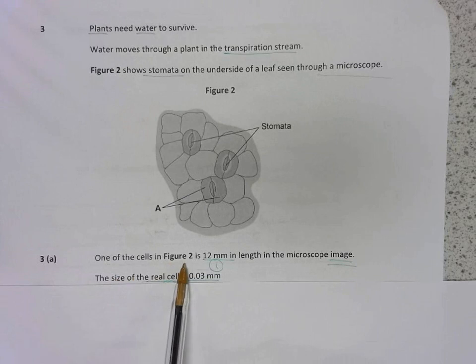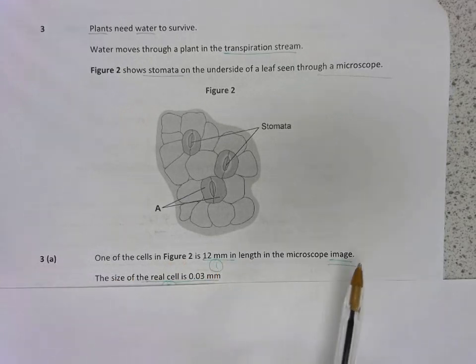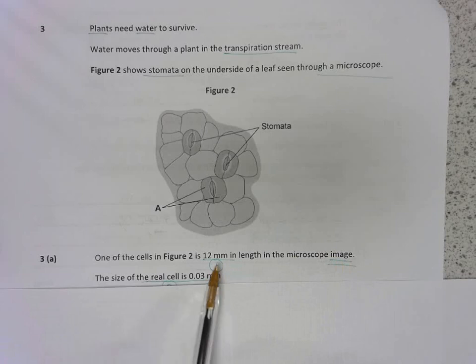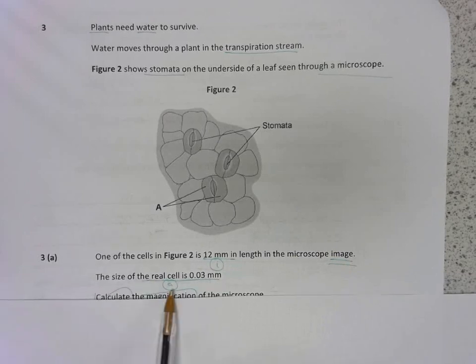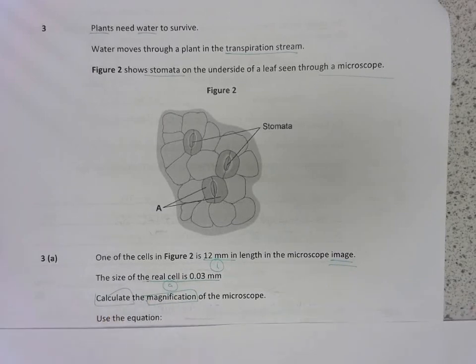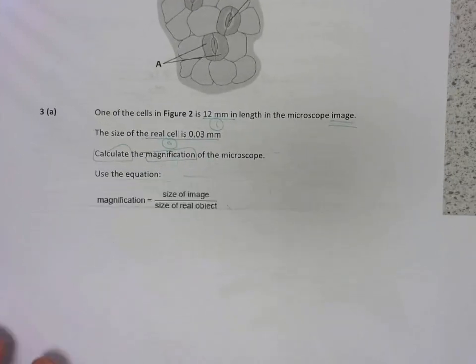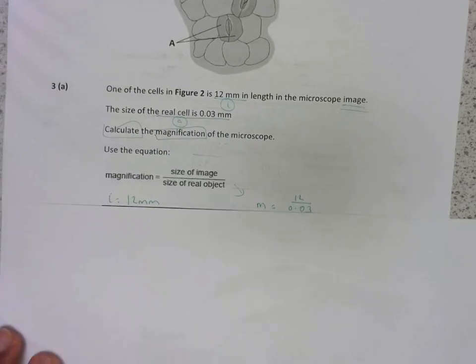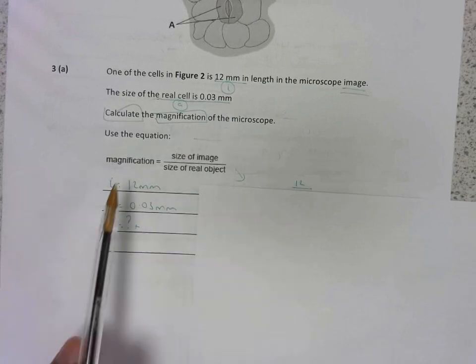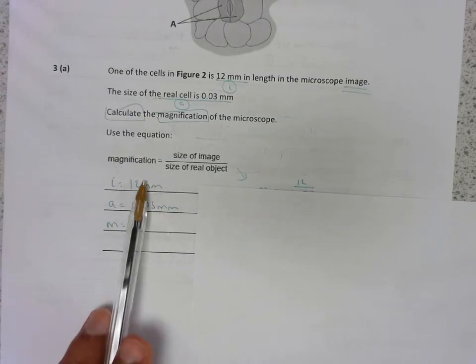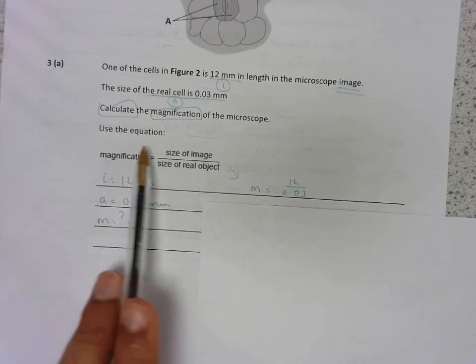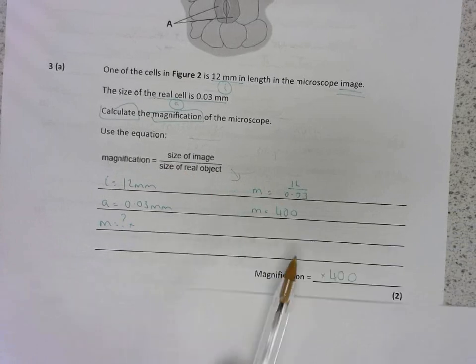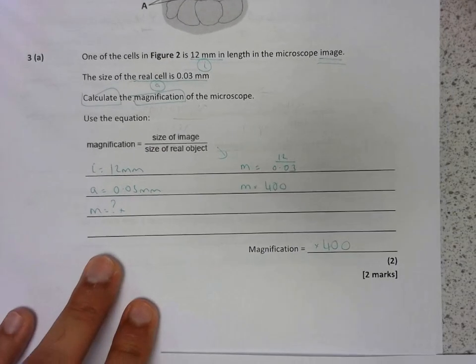So one of the cells in figure 2 is 12 millimeters in length in the microscope image. So I've immediately labeled that as I for image size. The size of the real cell is 0.03 millimeters, so I've labeled that as A for actual size. Calculate the magnification of the microscope. So I'm using this equation, and I know I is 12, A is 0.03 millimeters. Both of the units are the same, so I don't need to convert, and my magnification is what I'm trying to figure out. I've got the formula there, so I substitute and get my final answer times 400.